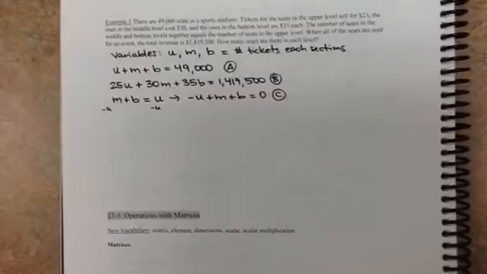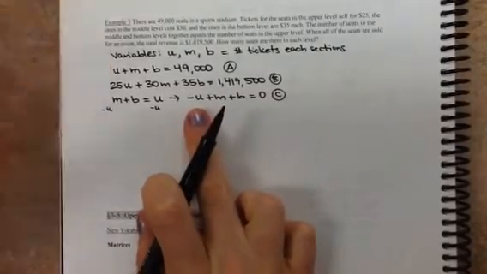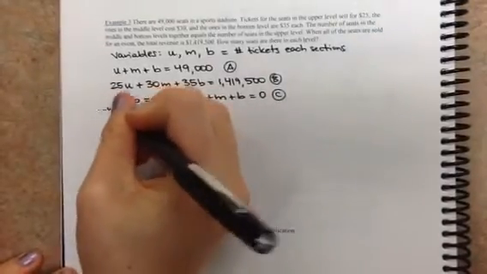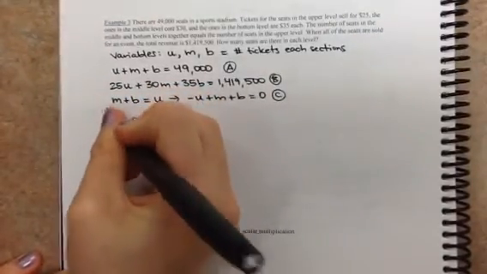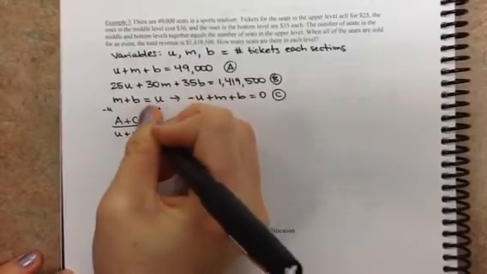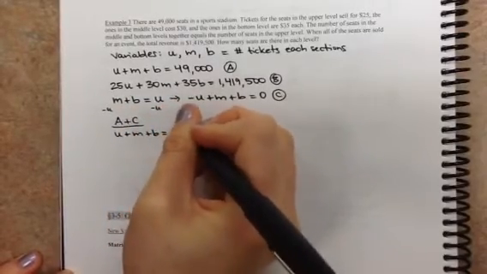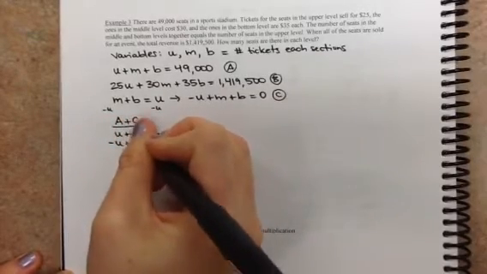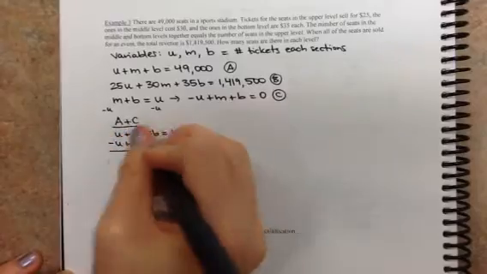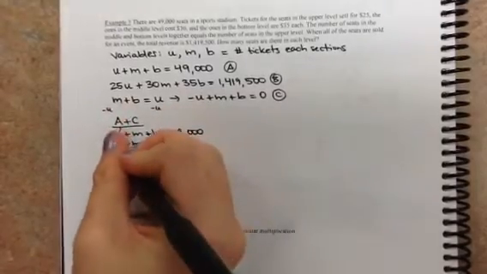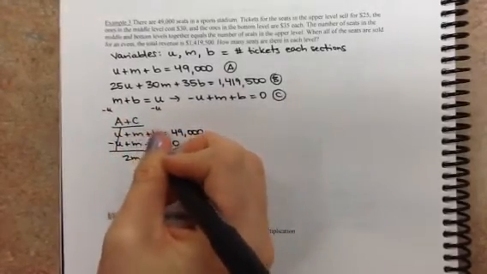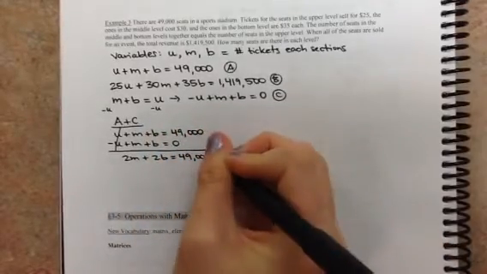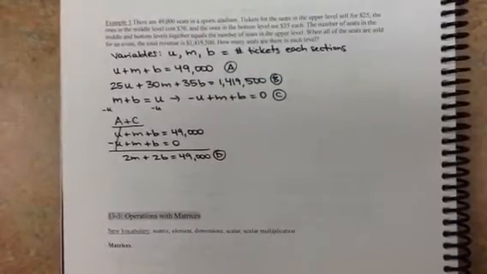So if we look to eliminate, you can see if I eliminate a and c, the u's are going to cancel right out. So that's a really good place to start. So let's start by combining a and c. So I don't have to make any changes because I already have opposite values for u. Okay, so these will cancel. When I combine these, I have 2m, 2b, and then this is just 49,000. And remember, I'm going to come back for this, so I'm going to label that D.